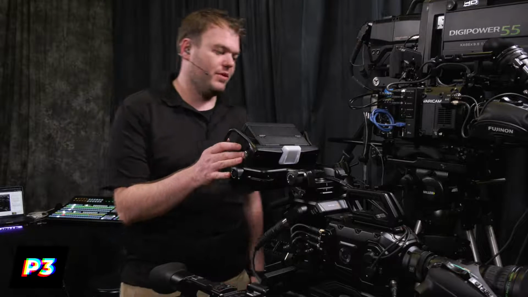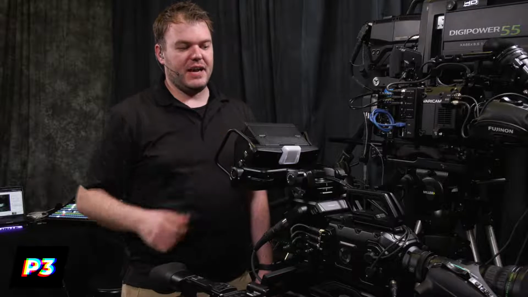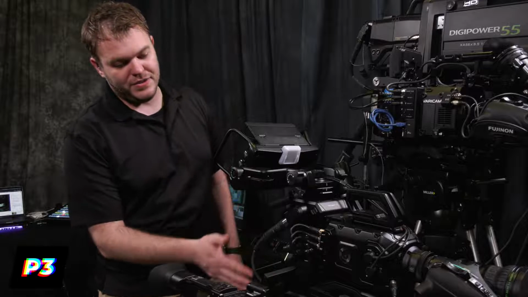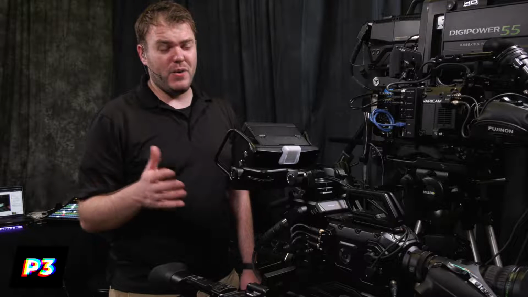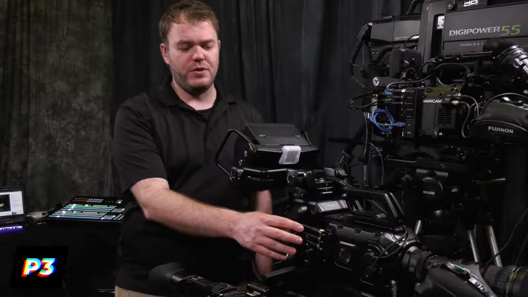So everything on this camera is one cable to the camera. This camera is designed to plug in and be ready to go. Everything is powered off from this one cable. It's sending power and video and everything else. So that is something to talk about really quick, the video transport.